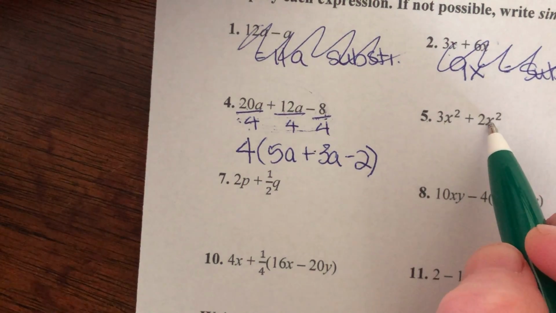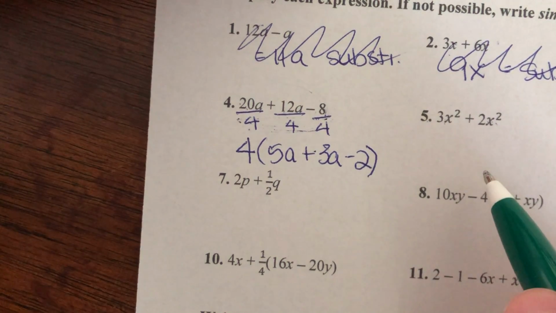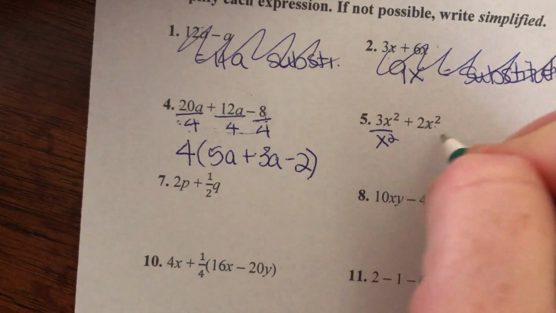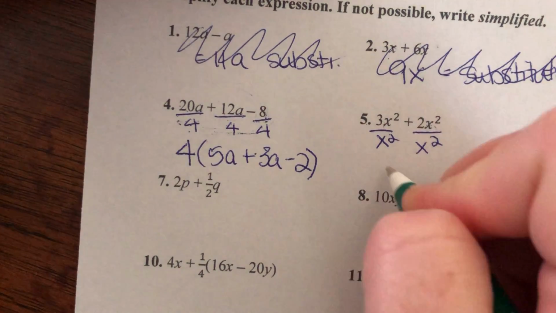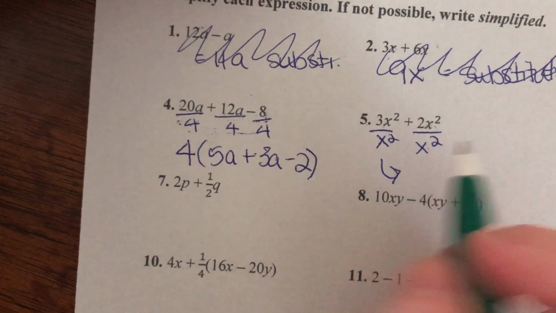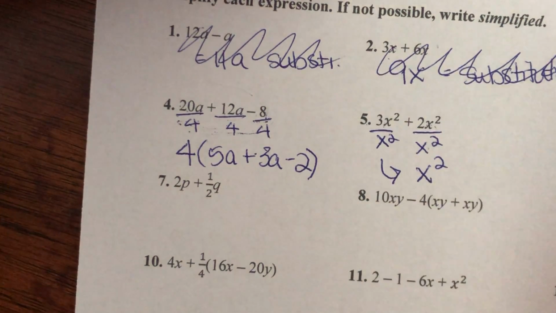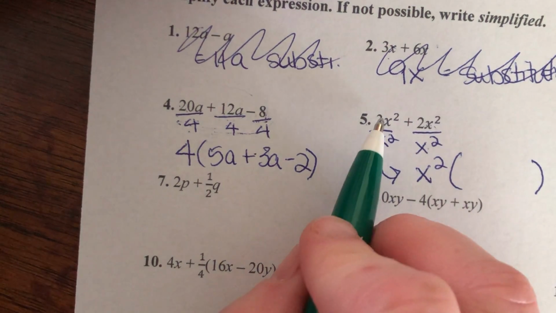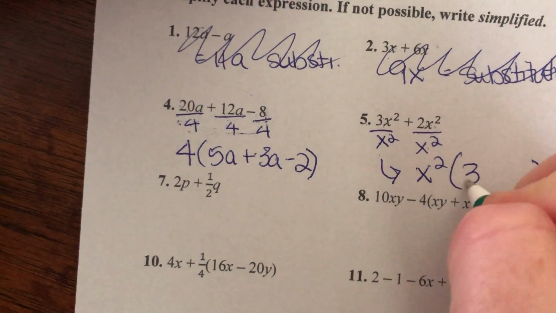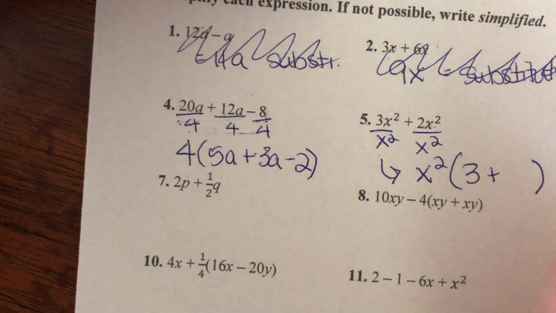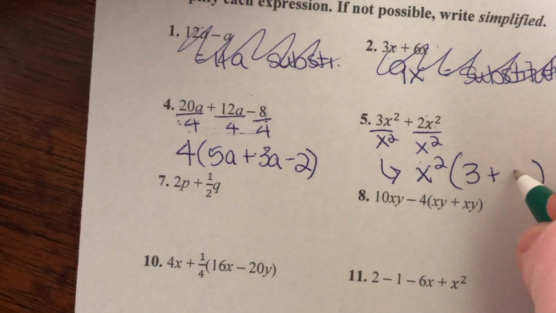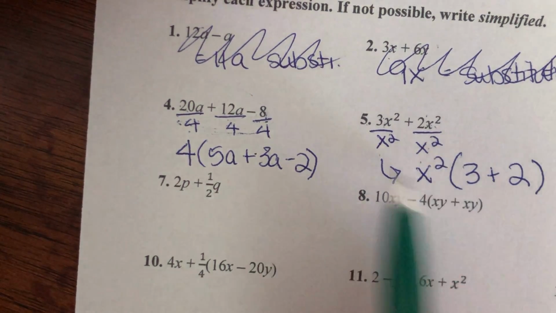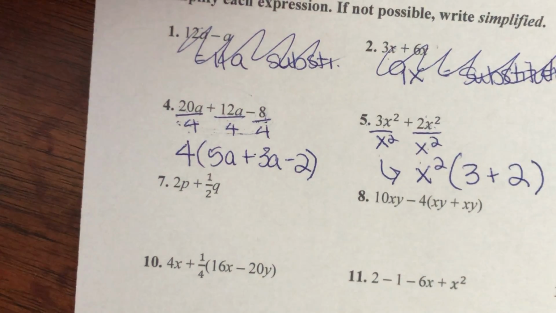All right, number 5. 3x squared plus 2x squared. What do both of these terms have? What can I divide both of these by? They both have an x squared. So when I rewrite that, whatever I divided them both by, I'm going to put out front, and everything left over after I divide is going to go in parentheses. So 3x squared divided by x squared just gives me 3, plus 2x squared divided by x squared just gives me 2. And then we can keep going, right? But I just want to see that you can factor. That's all they're looking for.